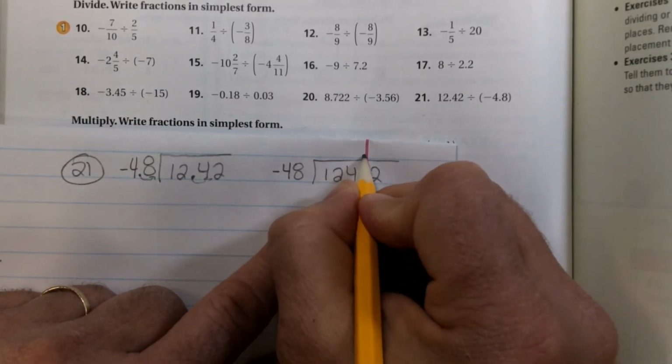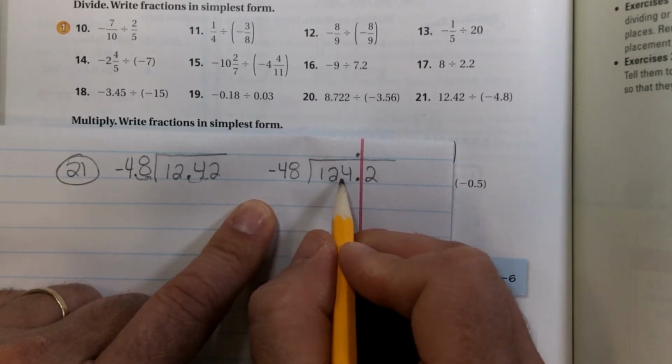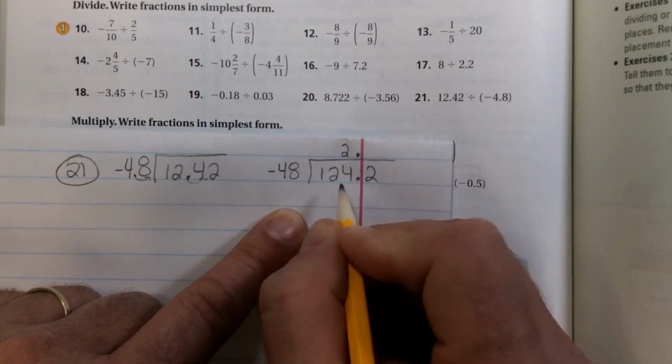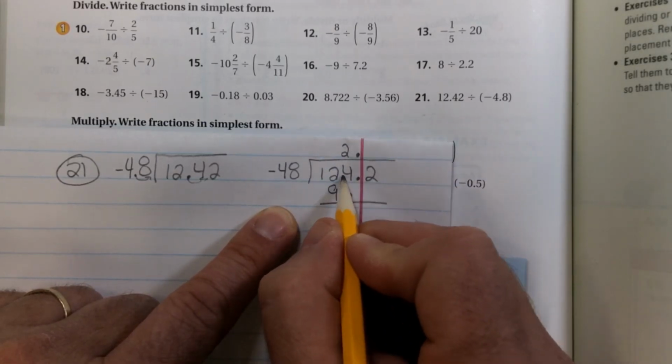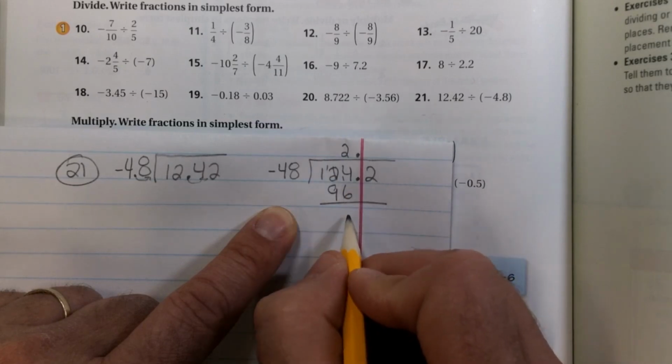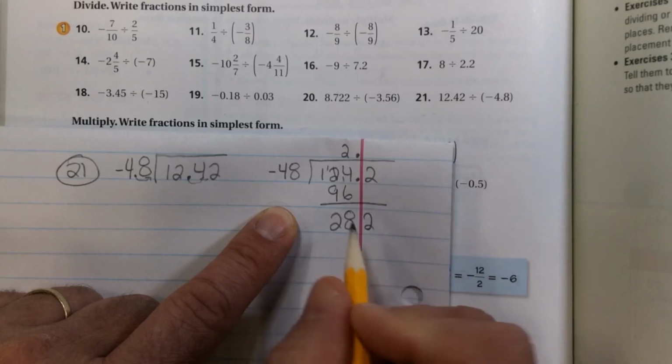Putting that decimal straight up into my quotient right away so I don't forget. 48 goes into 124 twice, which is 96. If I subtract, I get 28. Bring down the 2.